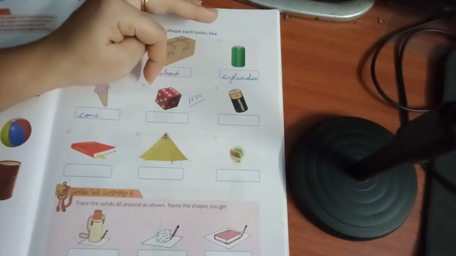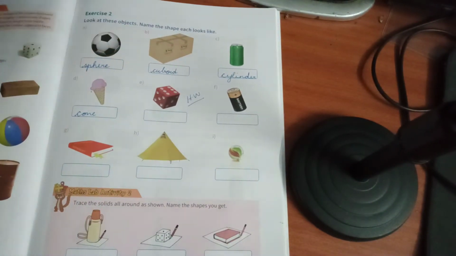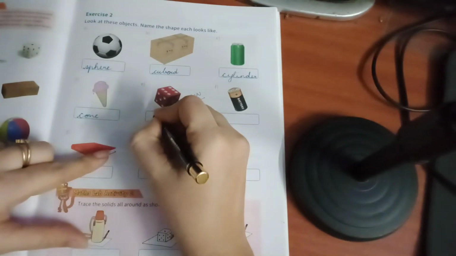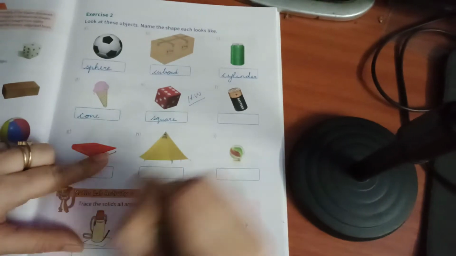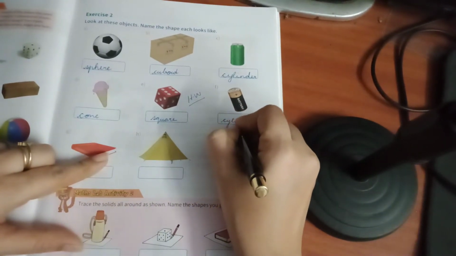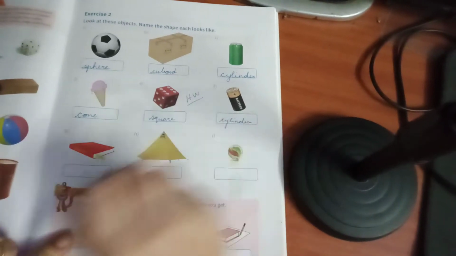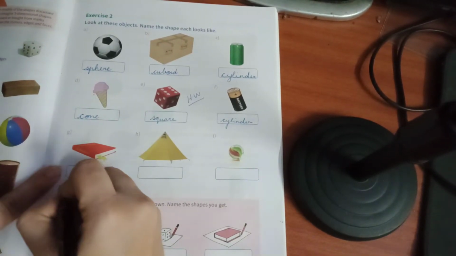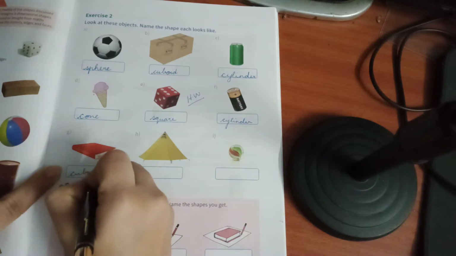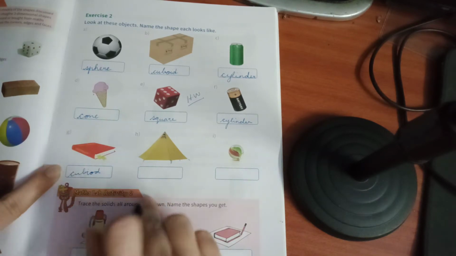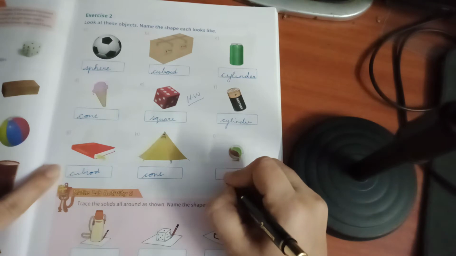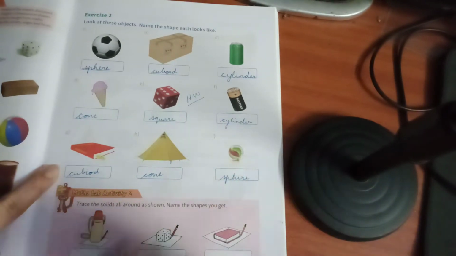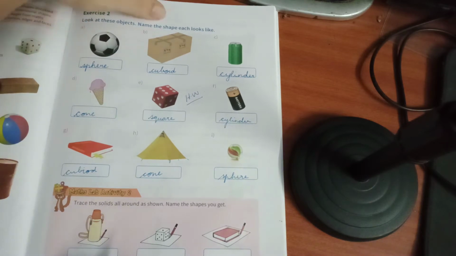Last class had given you homework to identify these shapes from the materials we use at home. Yes, so we wrote this is a square, this is a cylinder, the book again uses a cuboid, the tent takes the shape of a cone, and the marble takes the shape of a sphere.